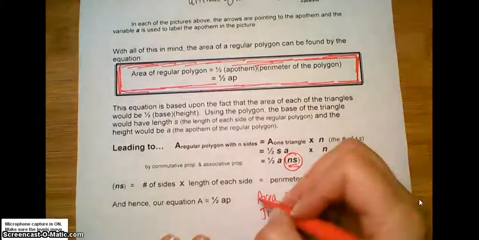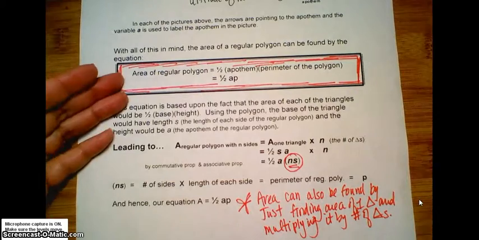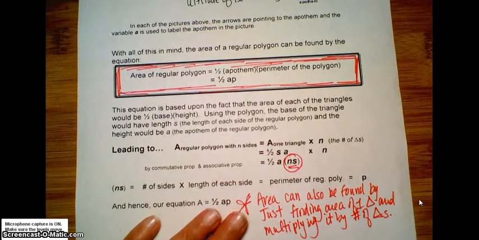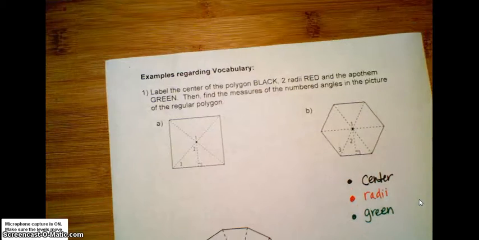Okay, so that's something to think about as you're approaching the problem. Maybe you won't like the formula, maybe you'll like this method better. Okay, we're going to move on to page 4 and a couple of vocabulary questions.